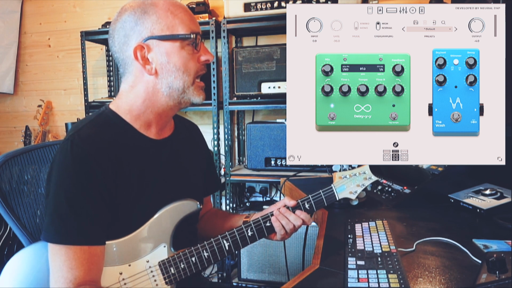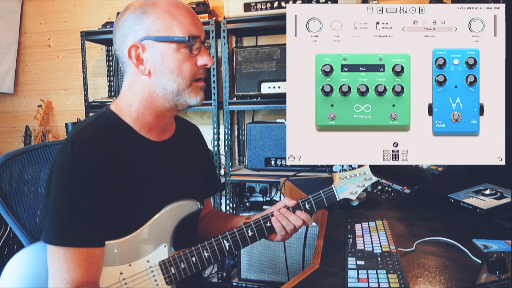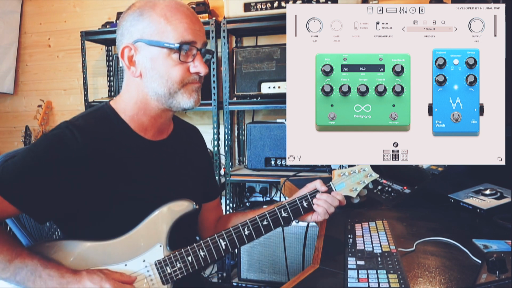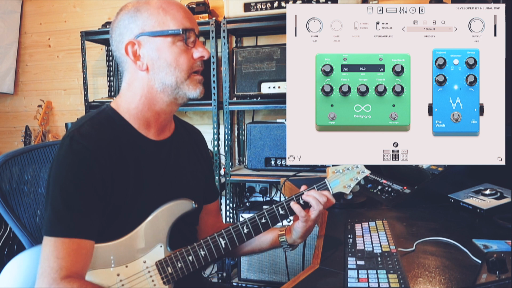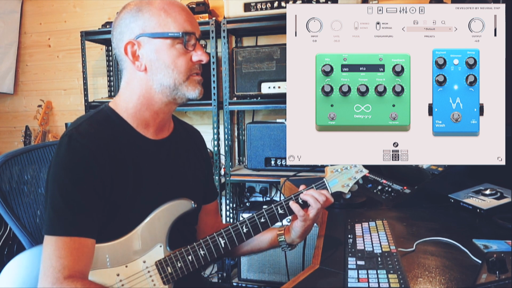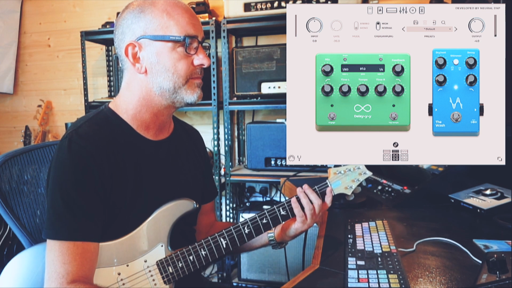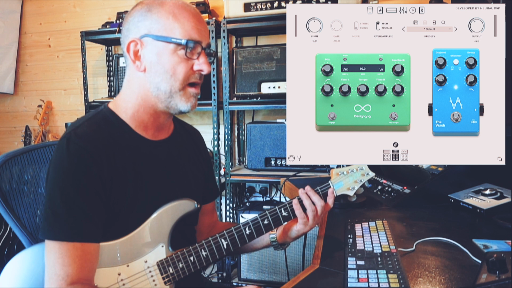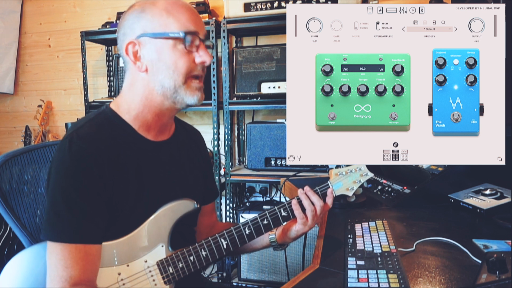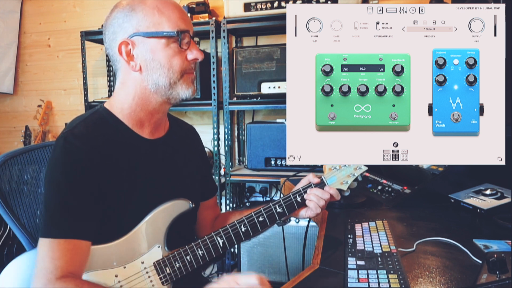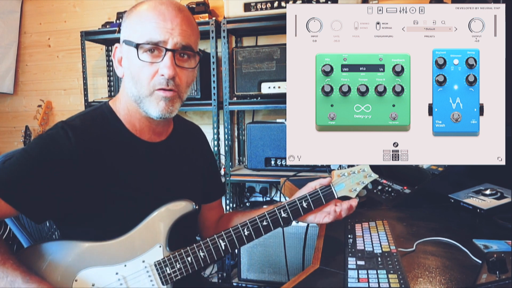Really cool. And then on the right hand side we've got the Wash, which is the reverb pedal. So if I just turn that up, you've got a dry and wet knob here. It's the mix knob. You've got decay. You've got your sort of high end pass here and low end pass here. Really nice, clear, long tails as well.